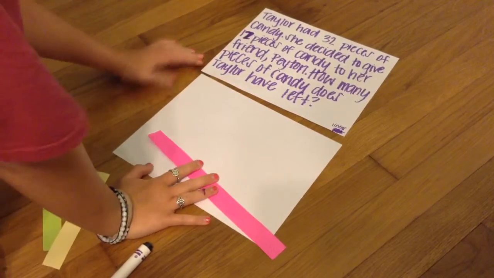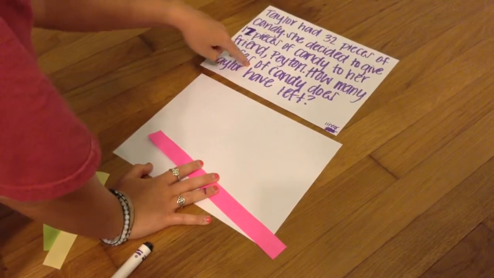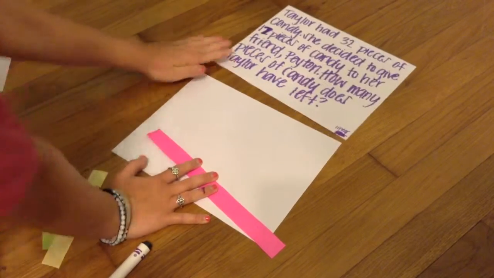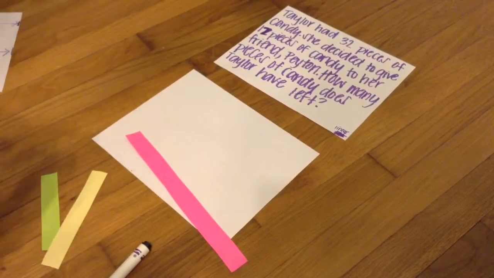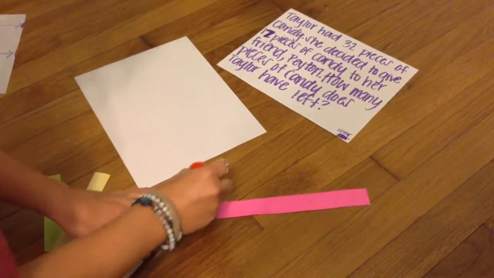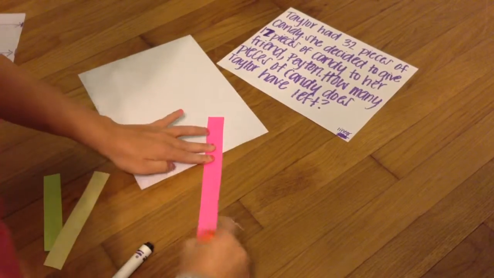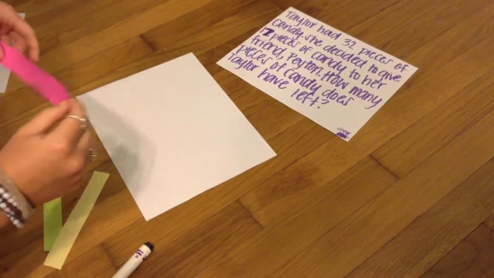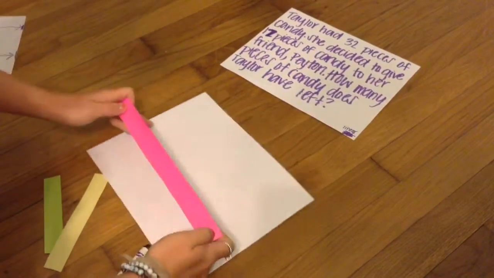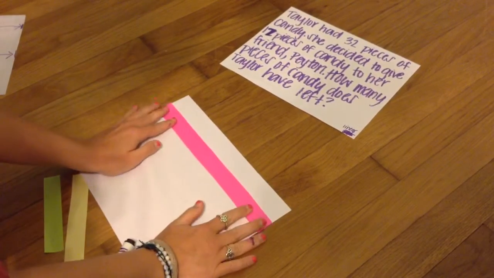So we do know that there is a change occurring because Taylor will end with a different amount than what she began with. So we can go ahead and glue this strip down, which will represent Taylor's 32 pieces of candy.